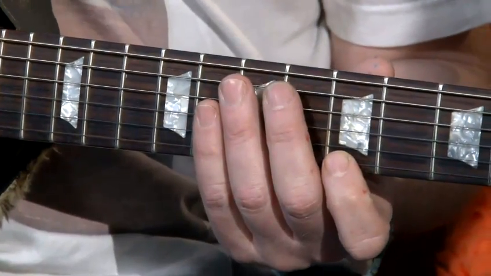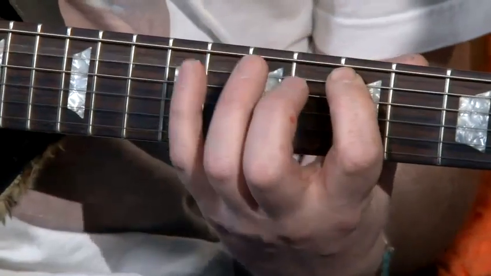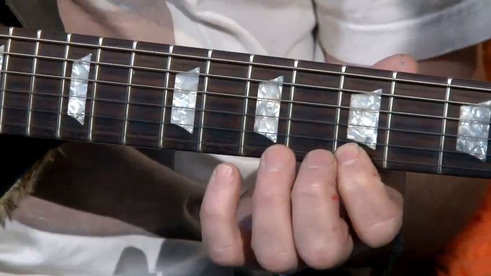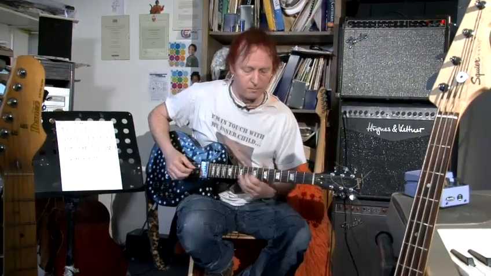Sometimes they'll also put in the flattened 5th. So you're never going to play that scale in that fashion, you're going to mess it up somewhat.